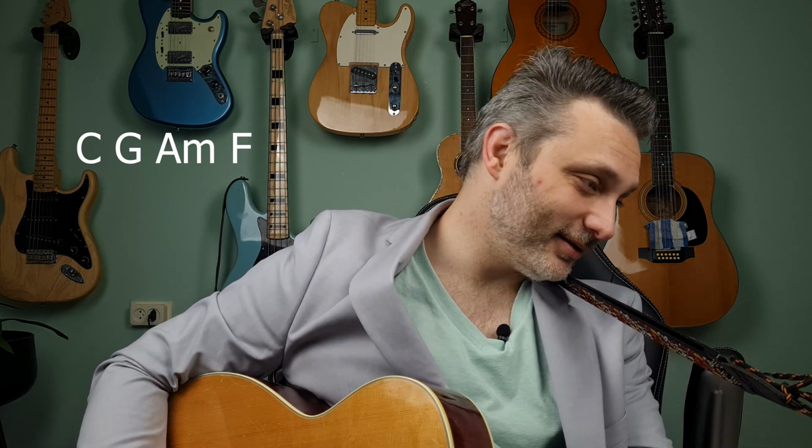So let's take the key of C, we're going to play C, G, A minor, F. And we're going here, because I start on C, it's going to sound like the start of the chord progression, right? And so when I end up back on C, it's going to just sound perfectly resolved. There's nowhere we need to go.